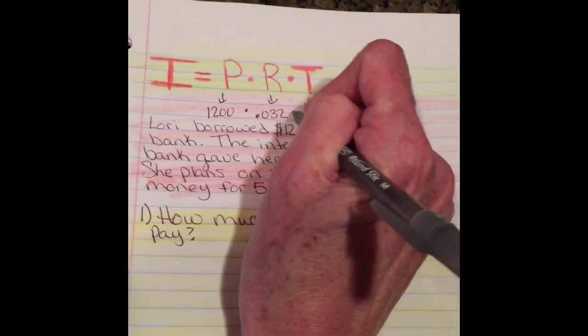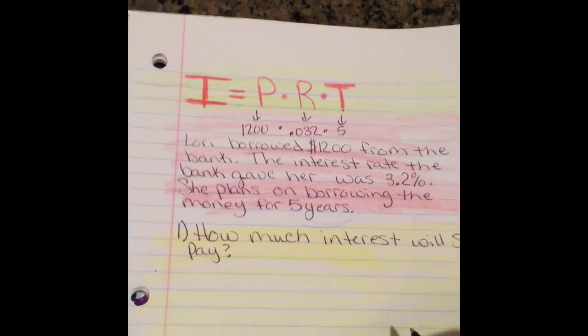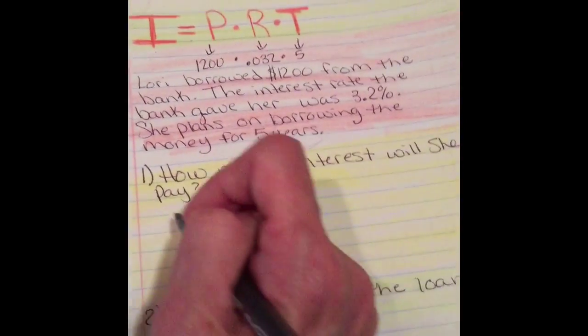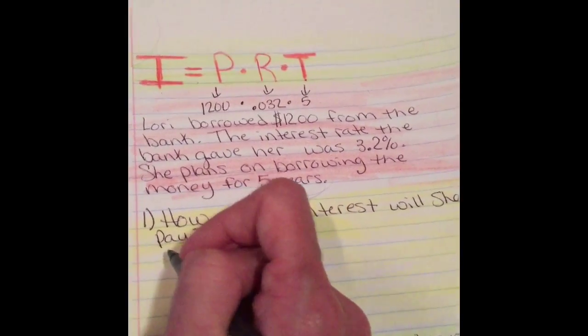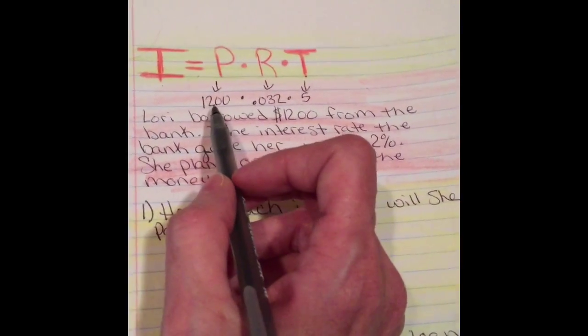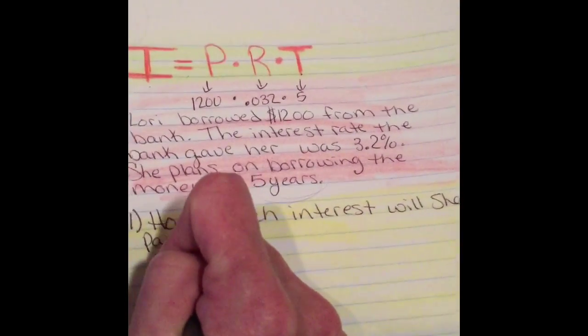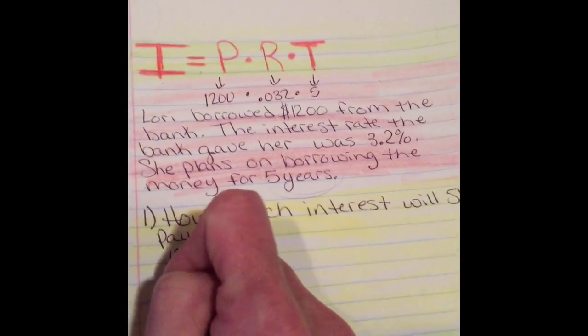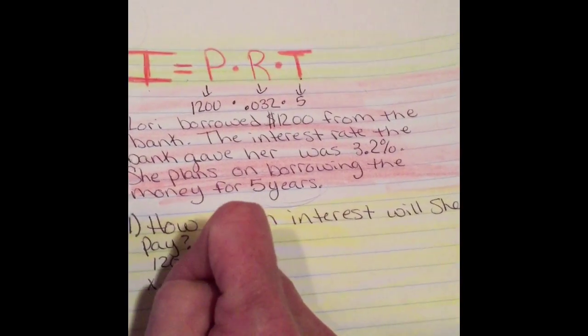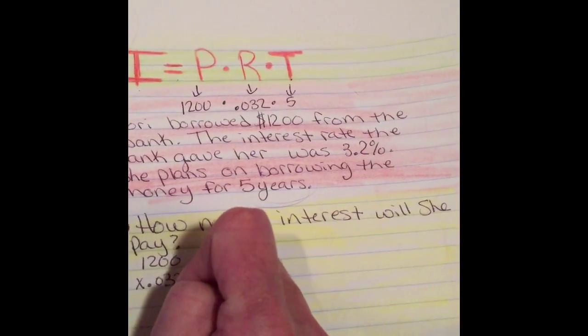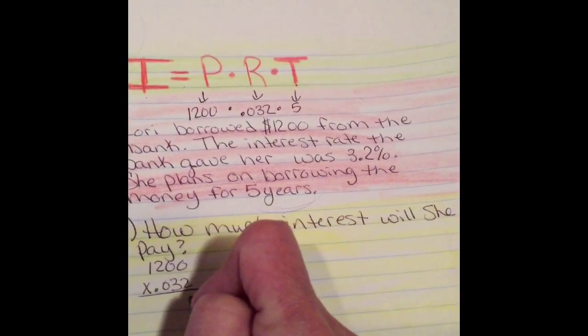So I'm going to multiply those things together using my formula. It doesn't really matter what order you multiply in, but I'll multiply the first two things together first. So 1,200 times 32 thousandths. I almost said hundreds, it's thousandths.